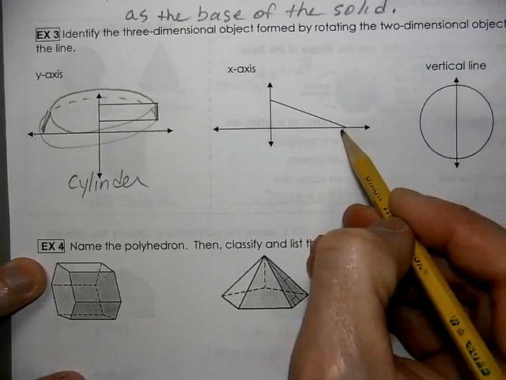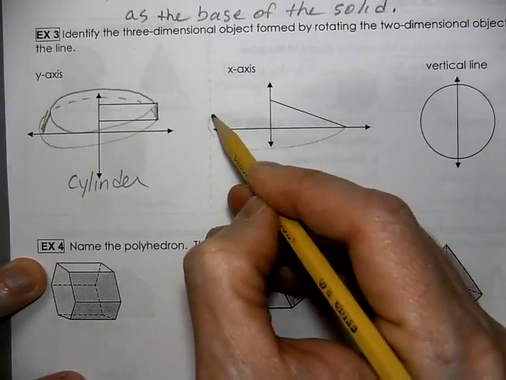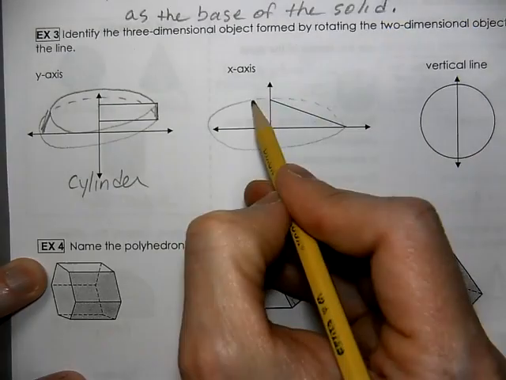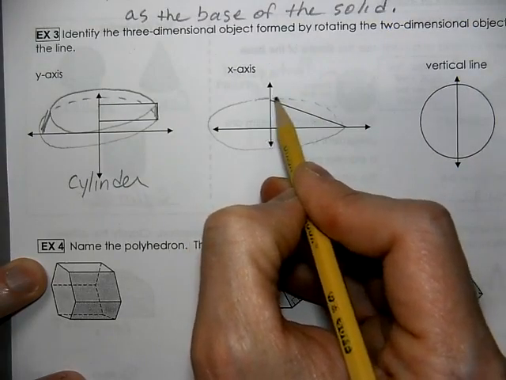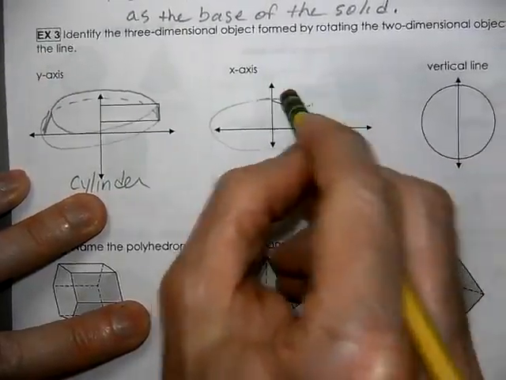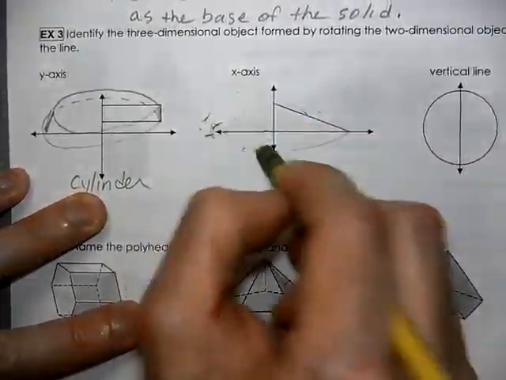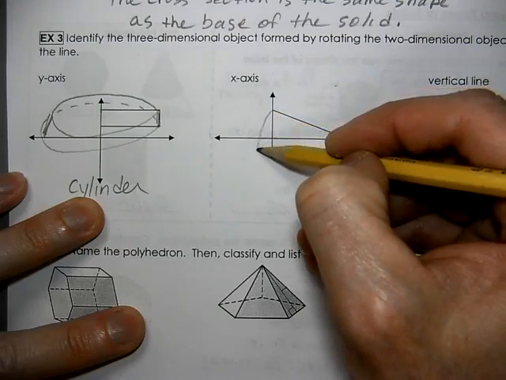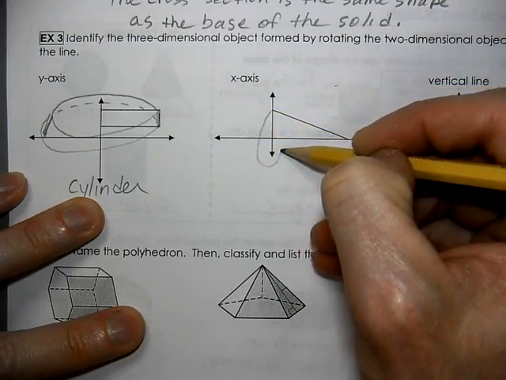In this case, we'd come around like so. Oh, I'm sorry. Here they wanted us to rotate it around the x-axis. So if we're going to rotate it around the x-axis, it would actually go this way.